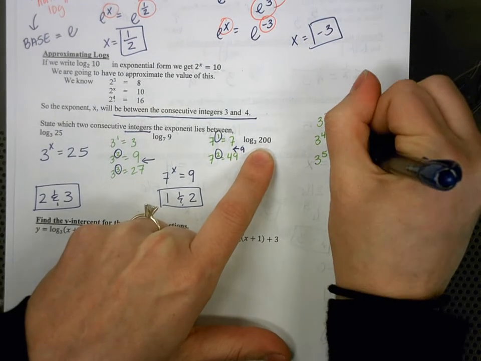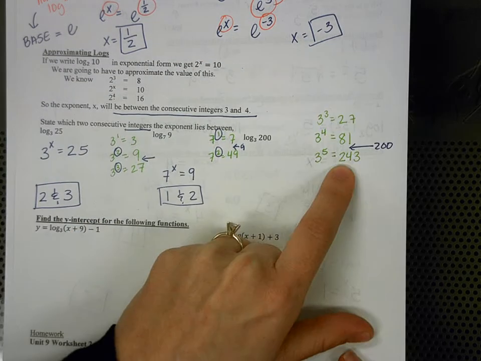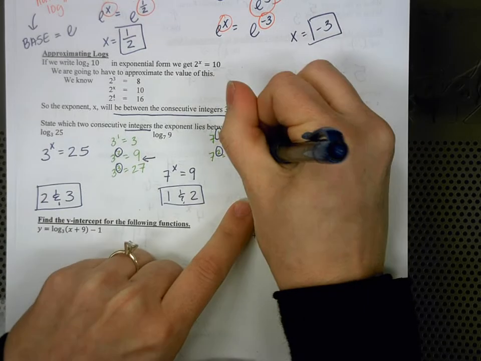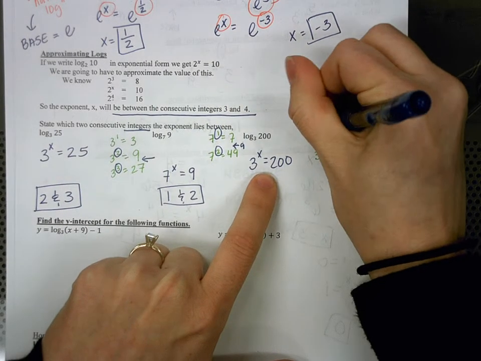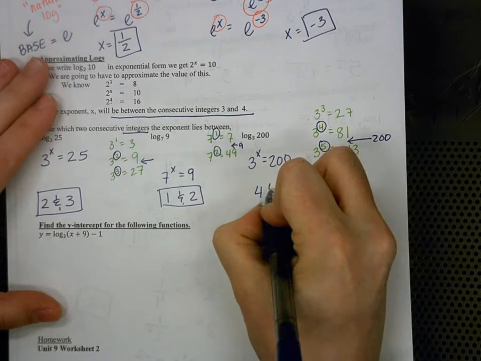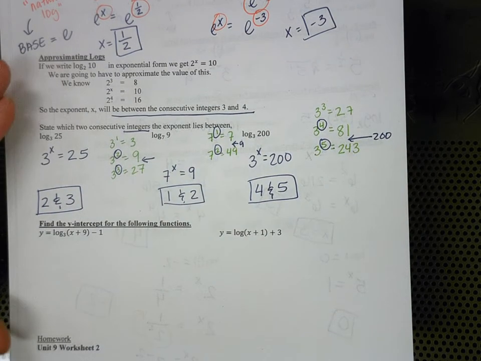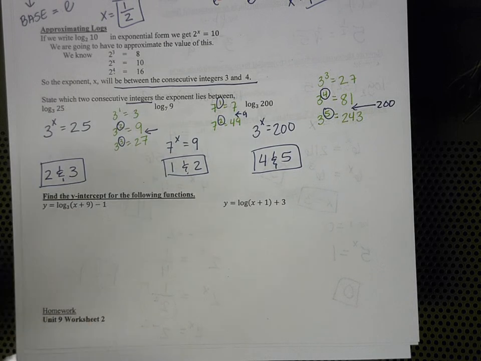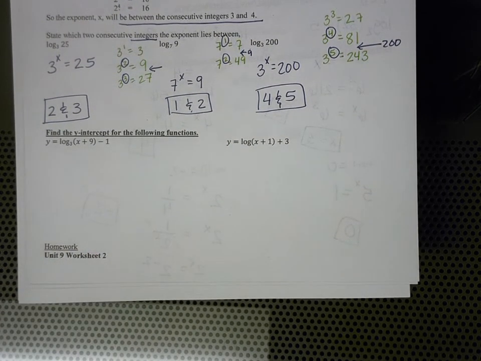3 to the fifth, multiply by another 3, we get 243, which is bigger than 200. That means 200 is going to end up right between 81 and 243, which means if I'm saying what power do I raise 3 to get 200, it has to be bigger than 4 but less than 5. So our exponent is somewhere between 4 and 5. And later on in the unit, we will find the specific value of the exponent.